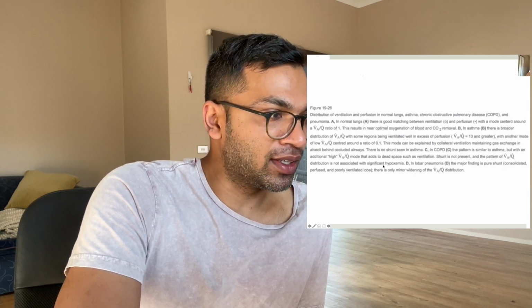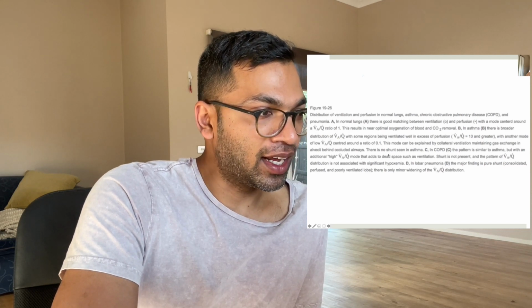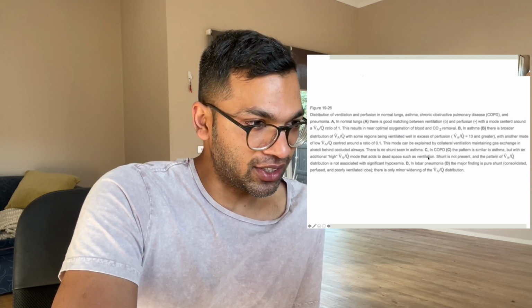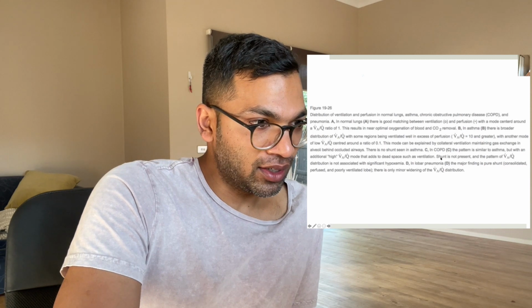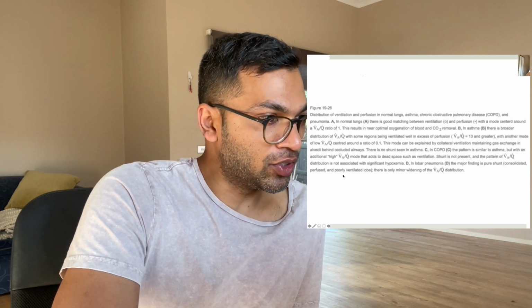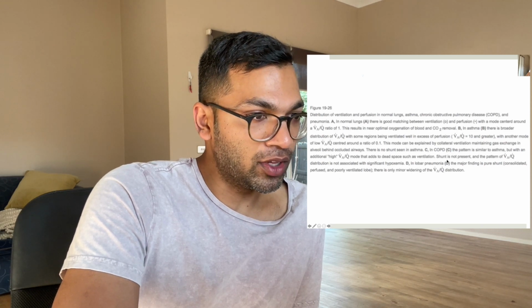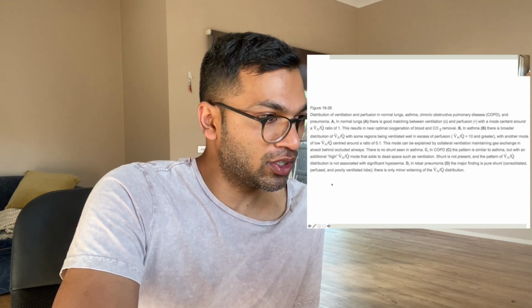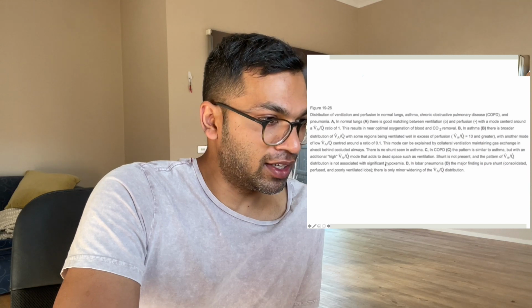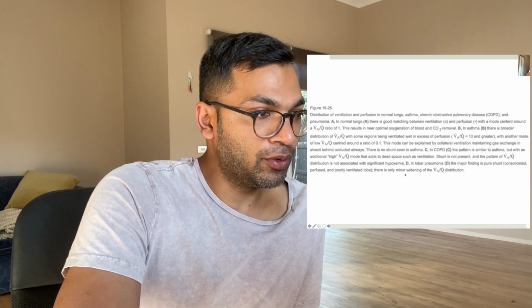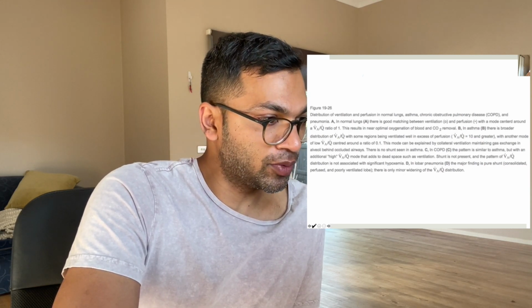In COPD, C, the pattern is similar to asthma, but with an additional high VQ mode that adds to dead space ventilation. Shunt is not present, and the pattern of VQ distribution is not associated with significant hypoxemia. In lobar pneumonia, the major finding is pure shunt: a consolidated, perfused, and poorly ventilated lobe. There's only minor widening of the VQ distribution.